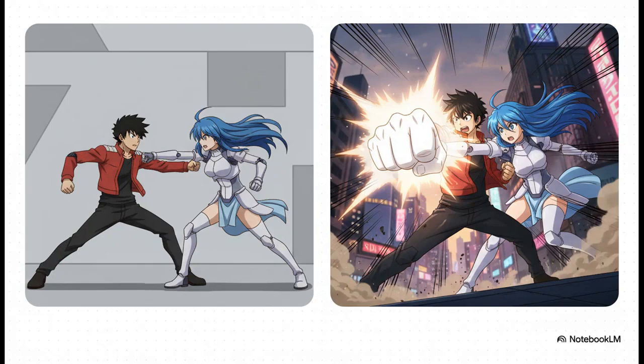So, take a look here. On the left, you've got a fight scene. Sure, it gets the point across, but you don't really feel it, right? Now, look at the image on the right. That's what we're talking about. It's got energy, force, it's clear. And the difference between these two? It's all in the prompt. In this explainer, we're going to show you exactly how to get from that before to that after.